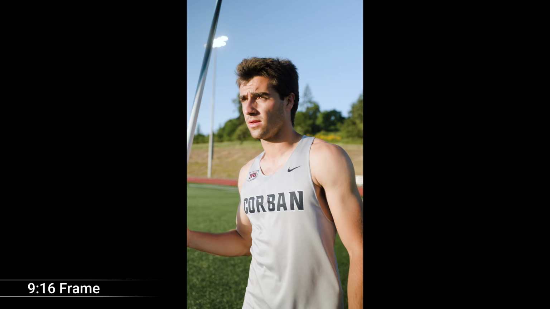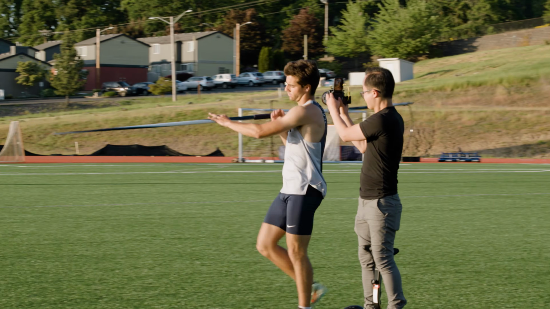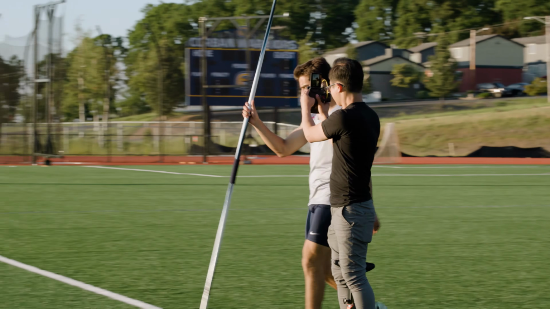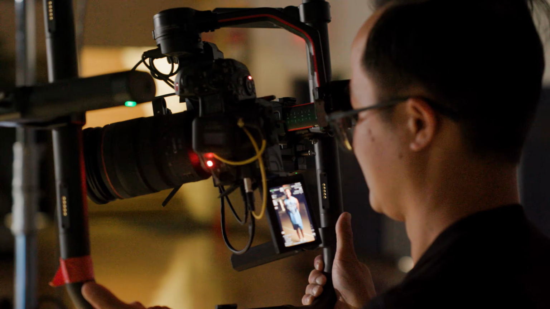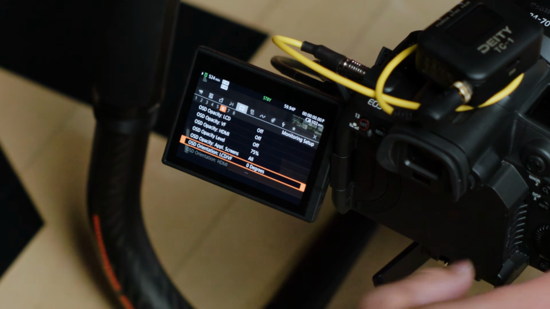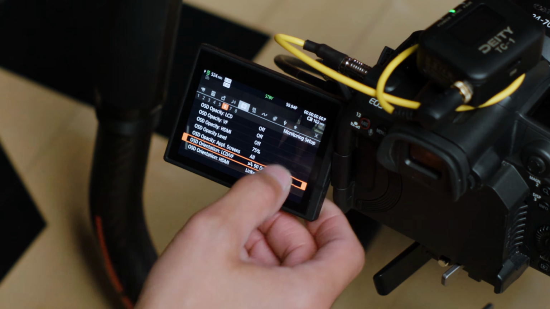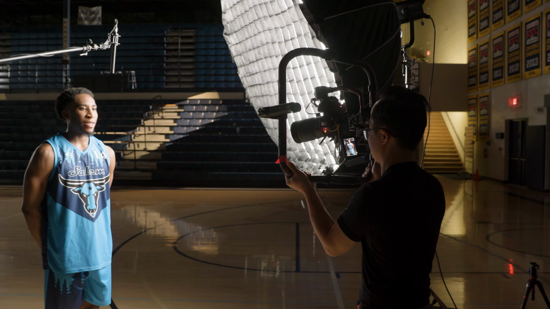Another time I used it was when I was shooting Evan, doing some warm-ups. It was just nice to have a camera that had all my menus vertically, and I could easily read all my settings and make sure they're all correct. Yeah, I think that's probably the big thing, is that you've always been able to turn the camera 90 degrees and shoot vertically, but it's that whole workflow of being able to see things properly and having all of your settings there.